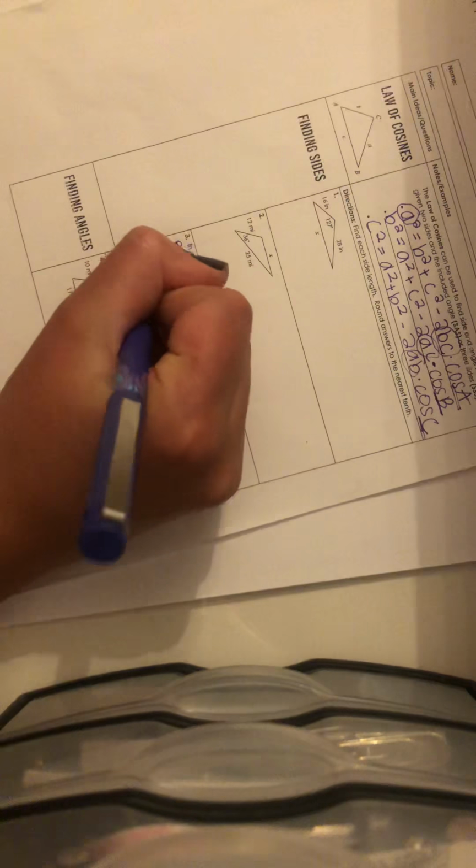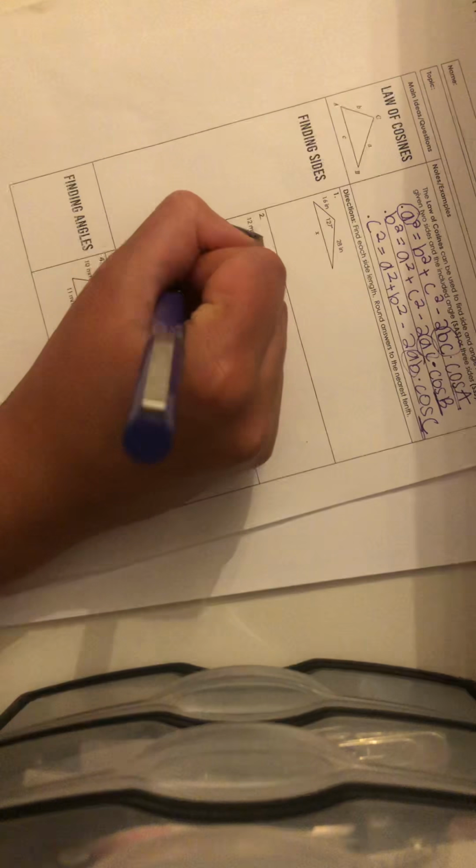Triangle ABC. Angle C is 88 degrees. Side AC is 22, BC is 11.5, and we're finding AB.